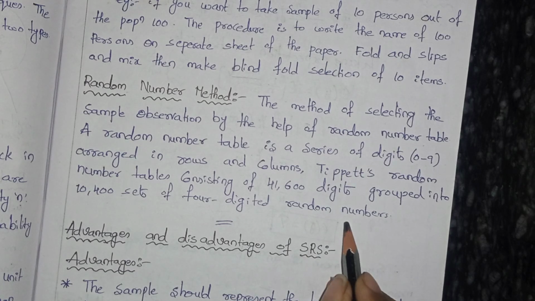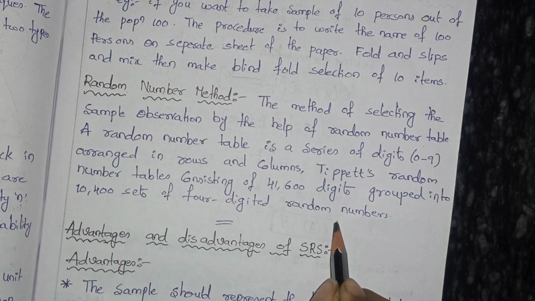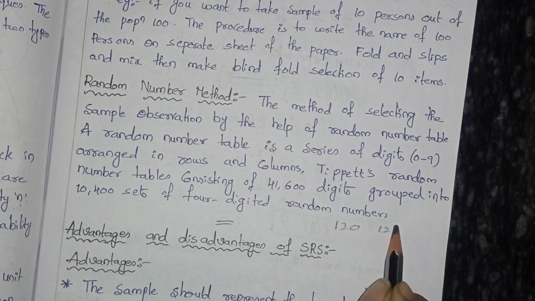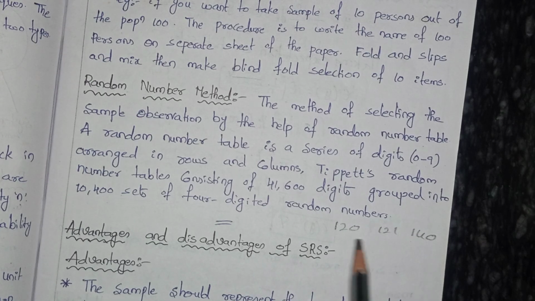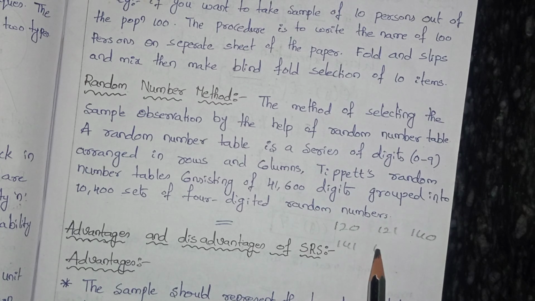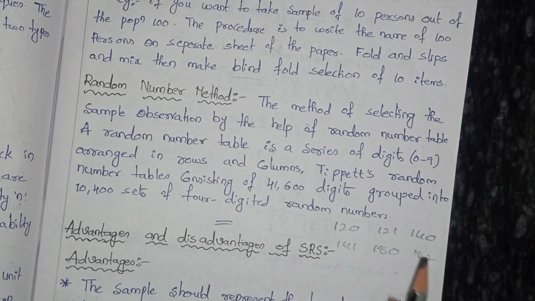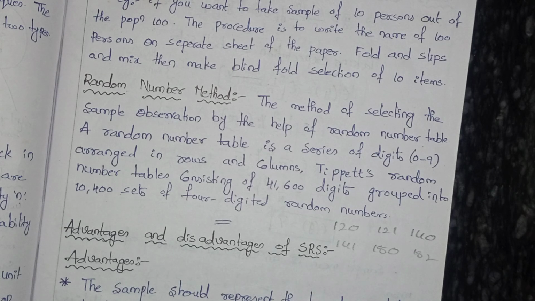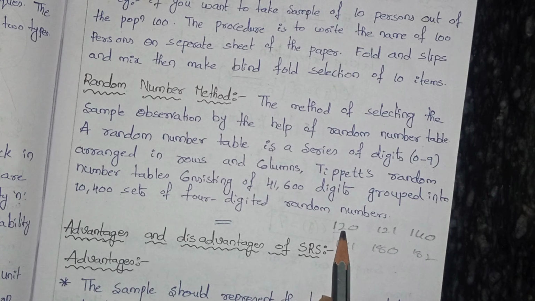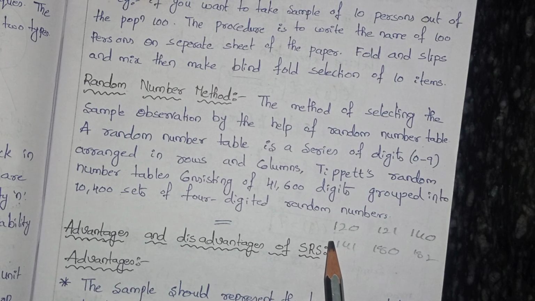So for example, here I'll take some numbers: 120, 121, 140, 141, 180, 182, some numbers I have taken. So I say you have to select 2-digit numbers, and that person you have to take. So first I'll select 2 digits. In this number, what are the 2 digits? 12. So I have to take the 12th person in the sample.